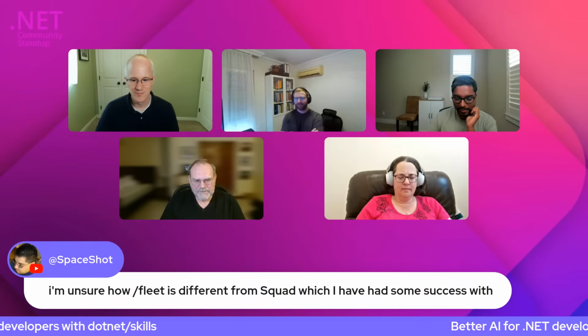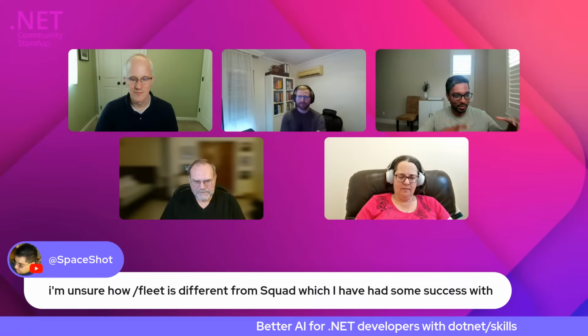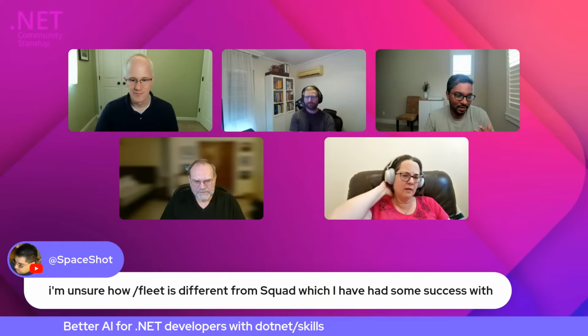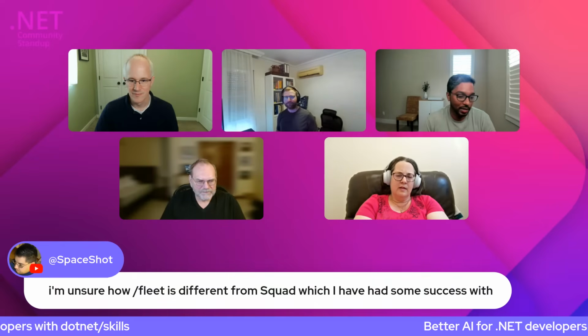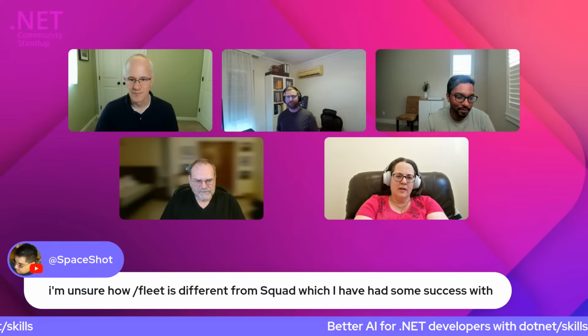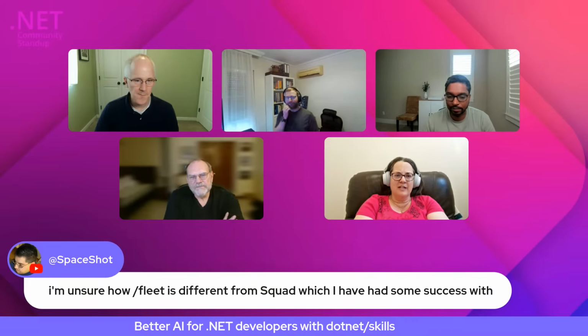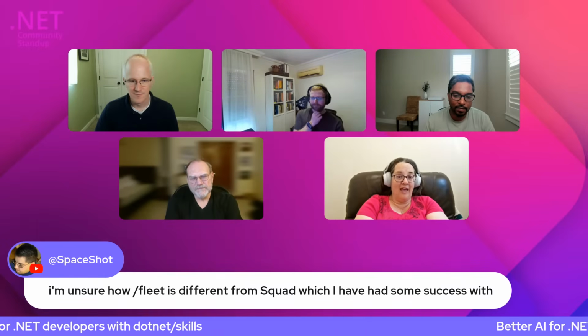Fleet, I think, is a dynamic set of tasks, but with Squad you have the structure tied to it, so you can potentially create a team of developers and then give any task to it. I think Squad was created before Fleet was a thing in the CLI, and so it was meant to close this gap.